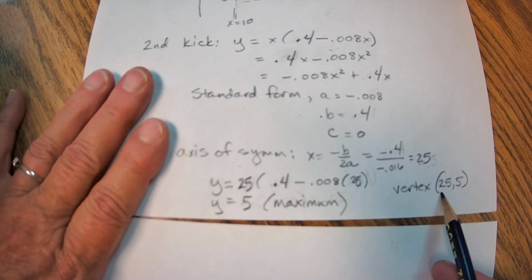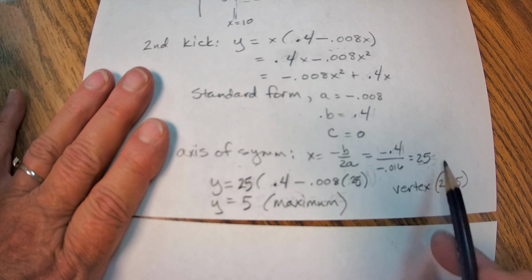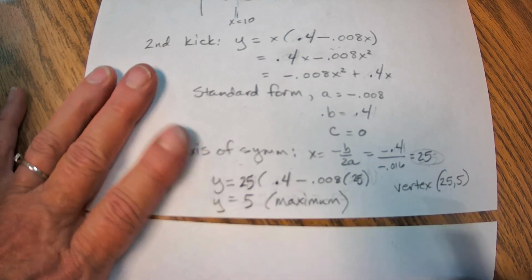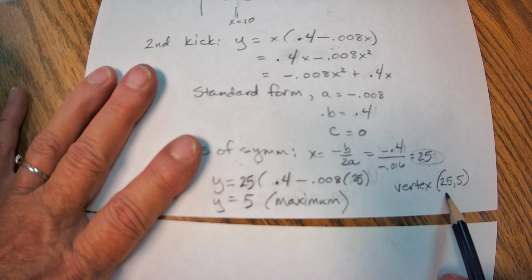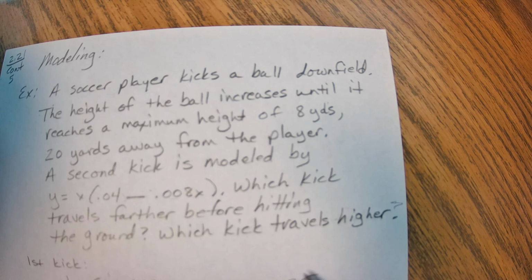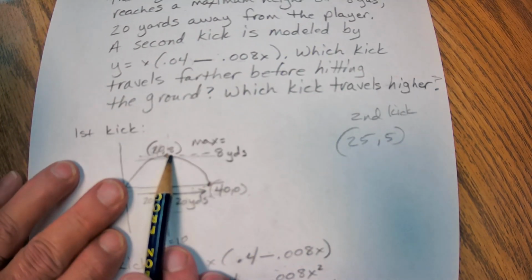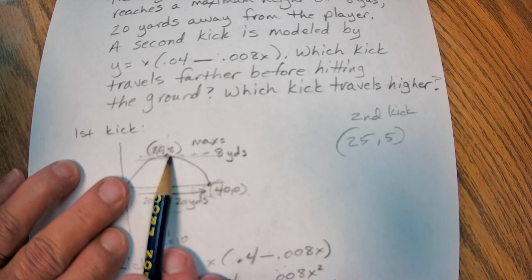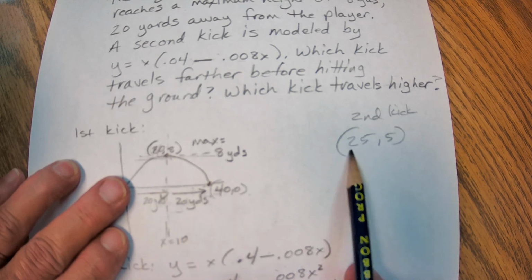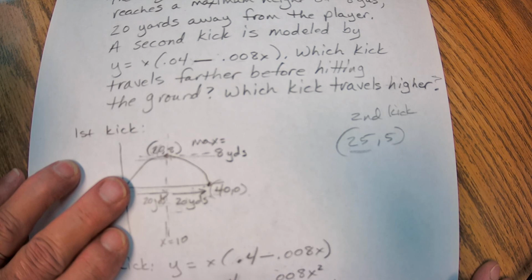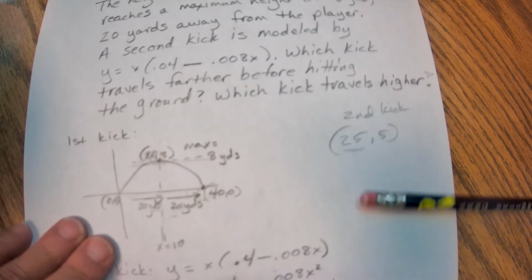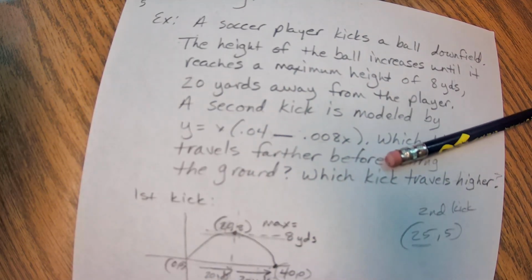So my vertex is at x equals 25, and this is x, and this is y, so my vertex is at 25, 5. I'm going to write that up here. Second kick, the vertex is at 25, 5. If I compare these two, the first kick went higher, but the second kick went farther. And that's how you do that word problem. All right, thanks for joining me.